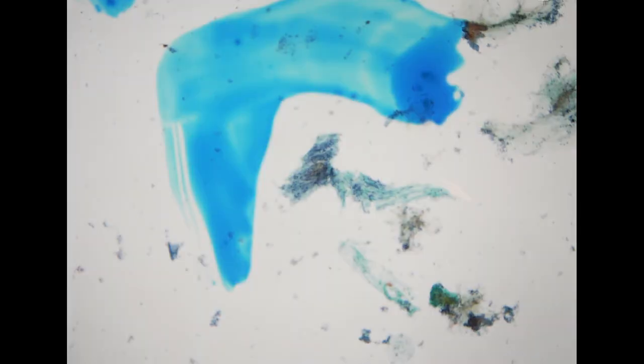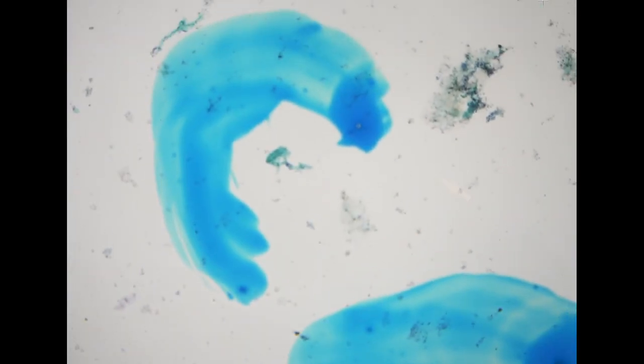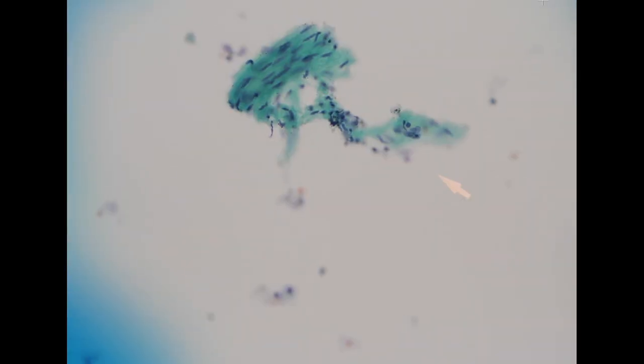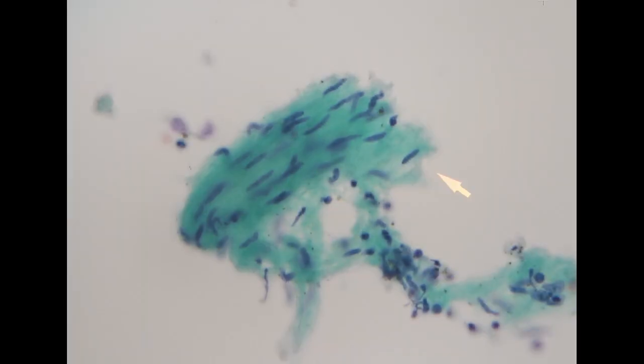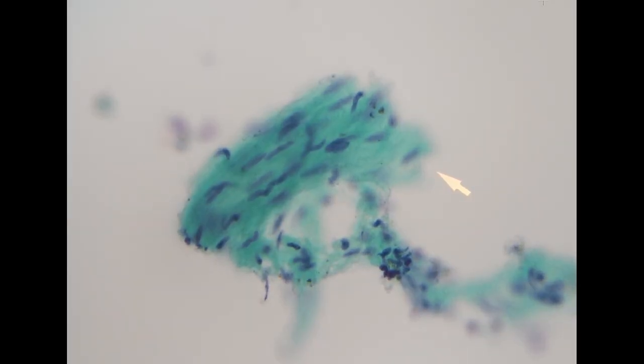In the direct smear, usually for the loose stem, we will see some extracellular matrix material, but there are no cells on the loose stem, so we won't be able to see it. But in this liquid-based specimen, this looks pretty good for a GIST.